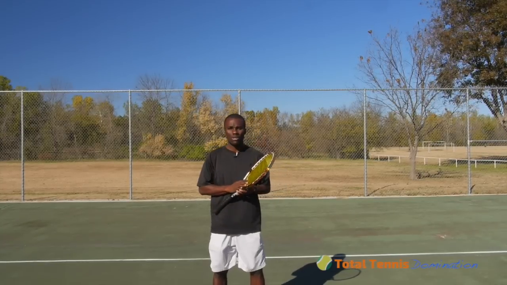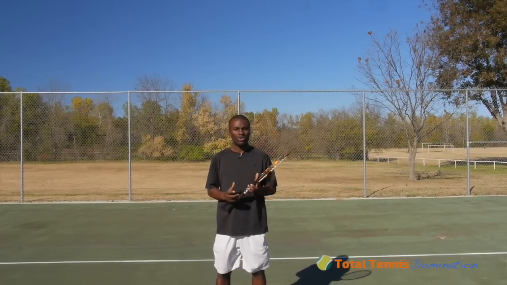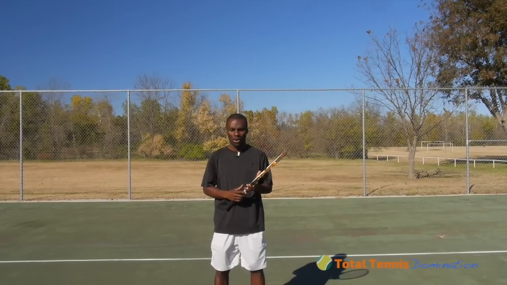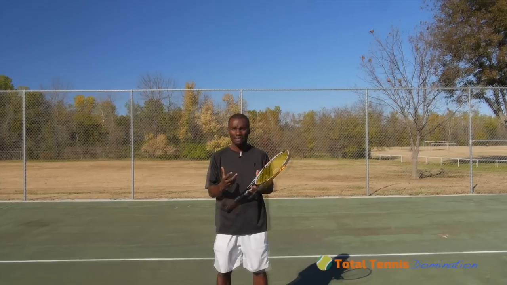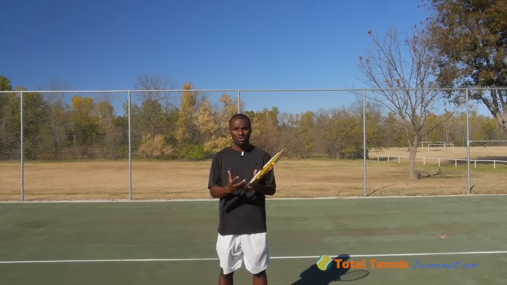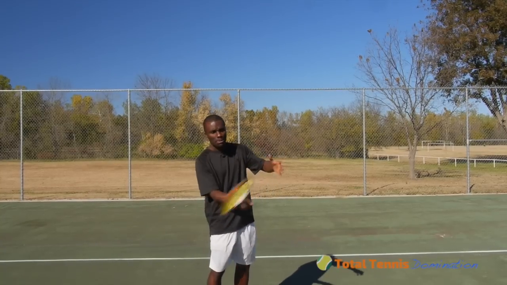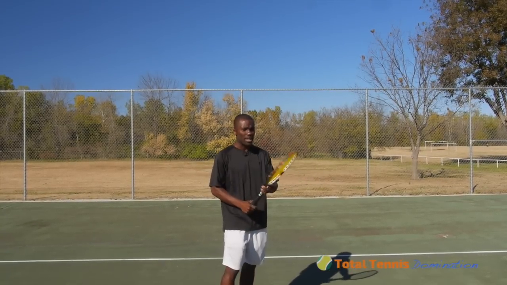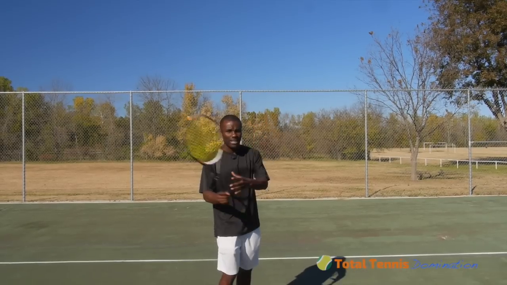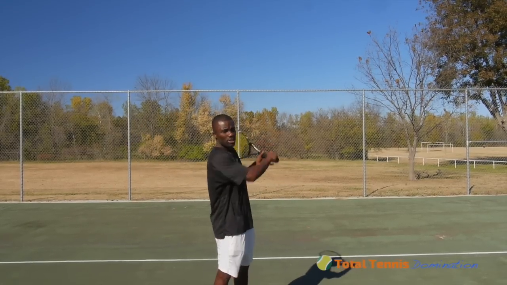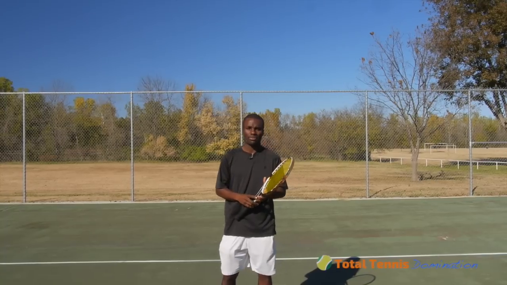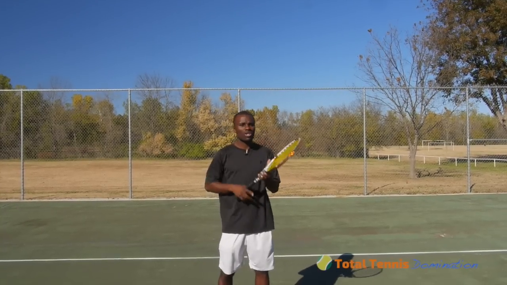The final grip we're going to talk about is the Western grip. You see a Western grip on players who play on clay. Usually with a Western grip you see somebody who's going to stay back and rally more, developing more topspin. The advantage of the Western grip is that because your hand is under the racket, you can really develop a lot more topspin and action on the ball. Also, the strike zone is higher.